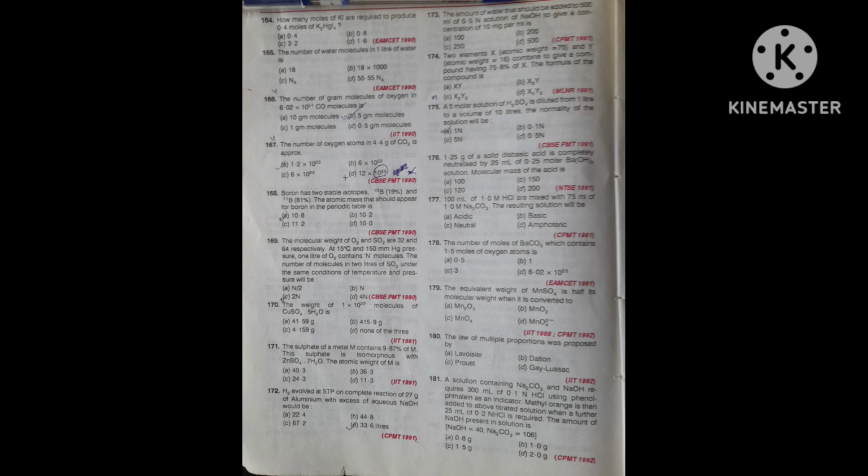Then you know that normality always means per 1000 ml. In per 1000 ml, 0.1 N NaOH means 0.1 into 40, that is 4 gram in 1 liter. Then for 250 ml, 1/4, 4 by 4, that is 1 gram. Okay, I think you might have understood this question. I also discussed the explanation and the answer. This type of question is generally asked.